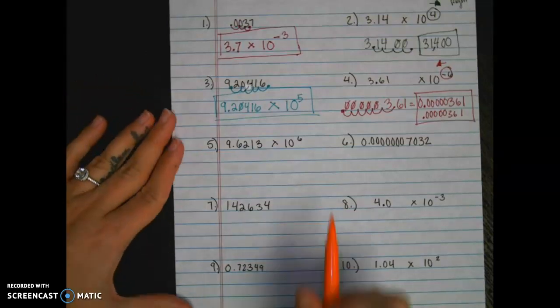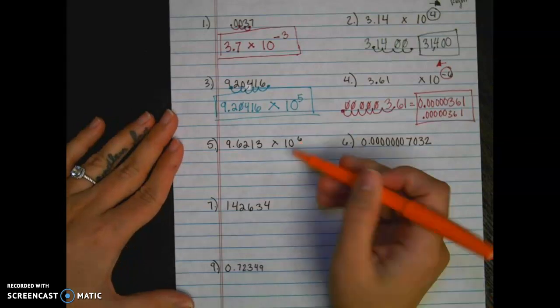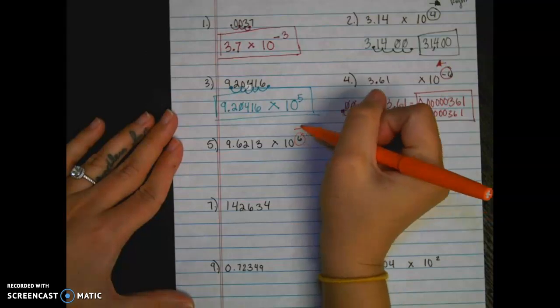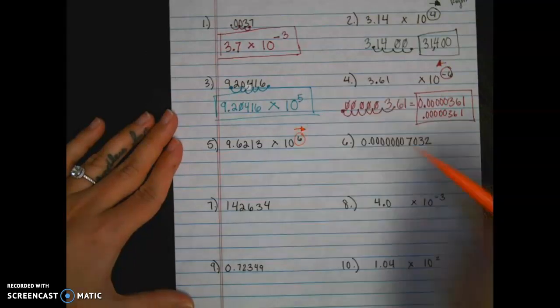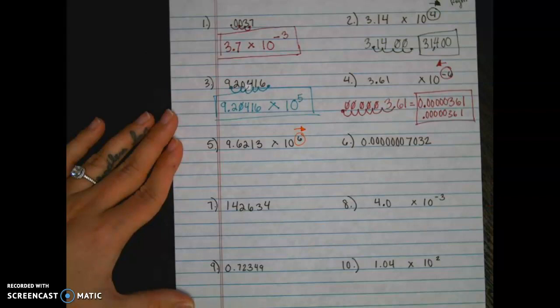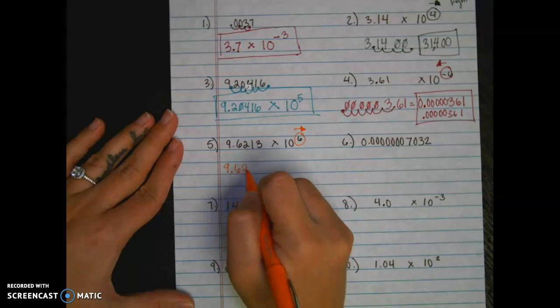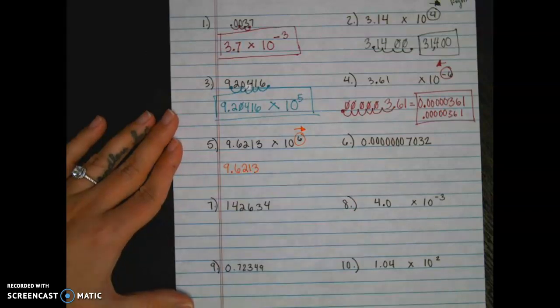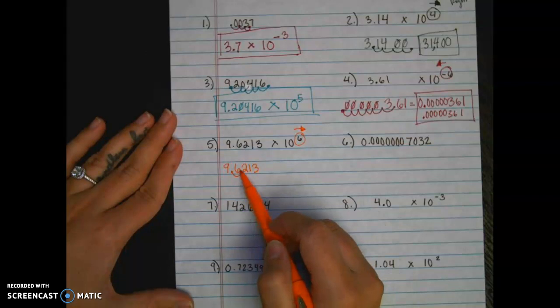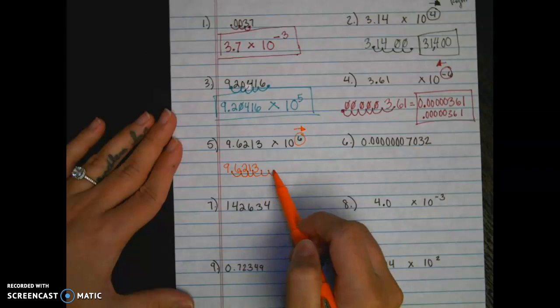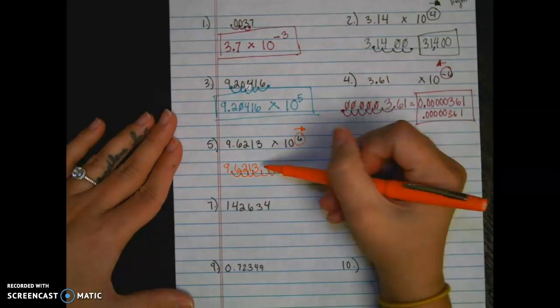So let's look at our next one. I need to move 6. A positive 6 tells me I'm going to move to the right. So I'm going to move to the right. Rewrite my number below so that way I don't crash into the times 10 to the power of 6. And move 6. 1, 2, 3, 4, 5, 6. I'm going to add 2 zeros to this one.